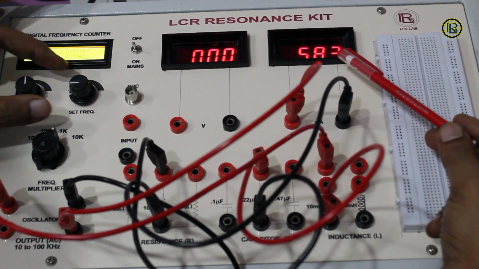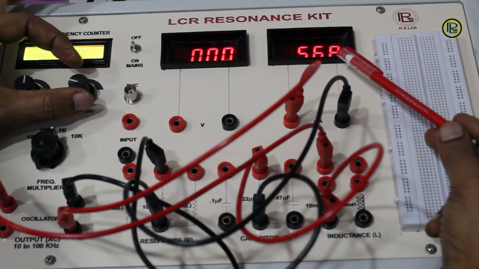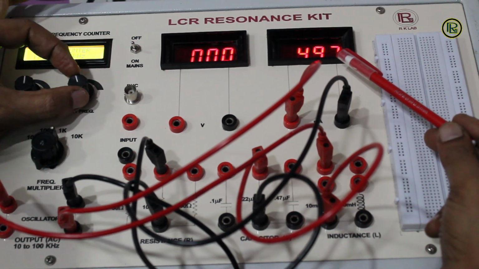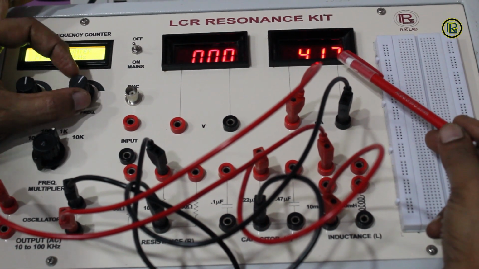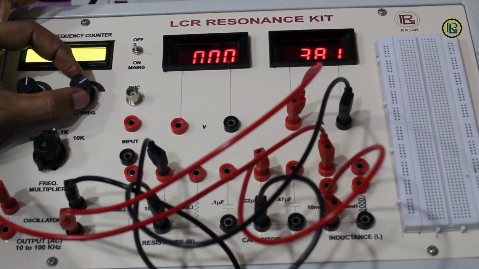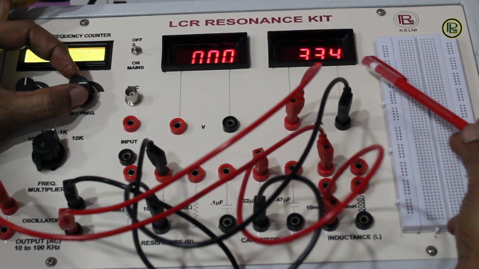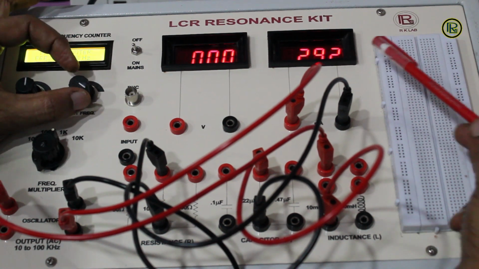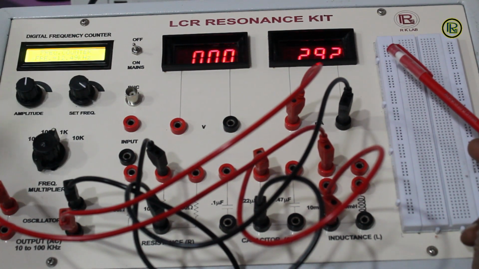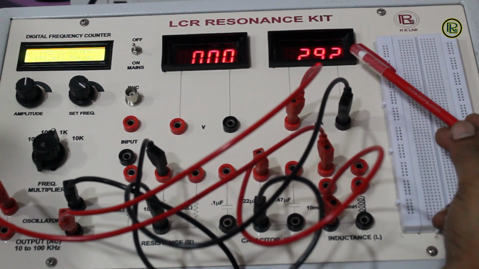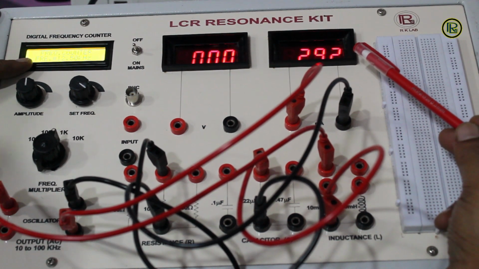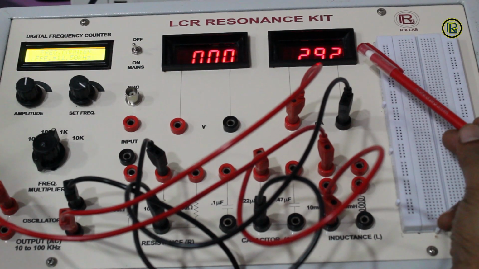If I increase the frequency, then this comes down and slowly goes to the zero value. So I am not changing anymore. I have tuned it till the frequency 12.50 kilohertz.